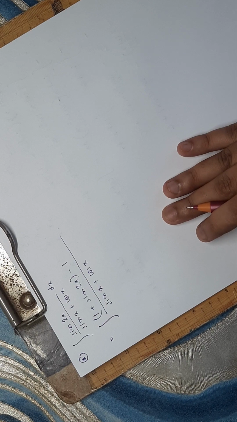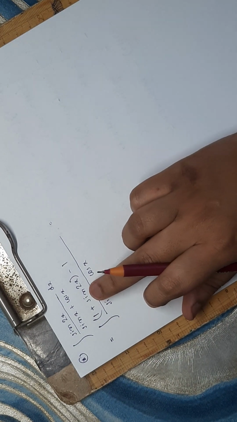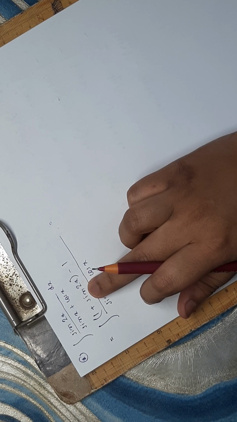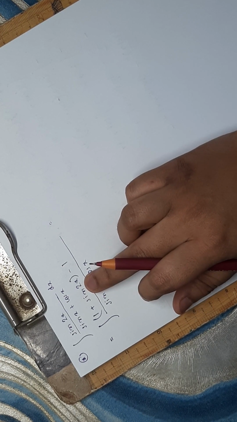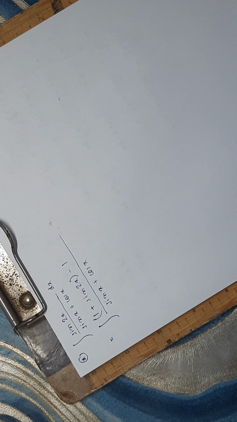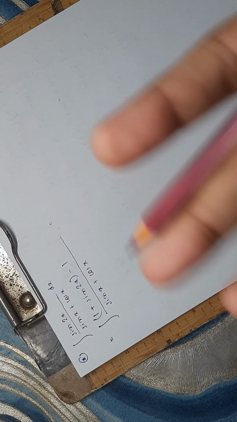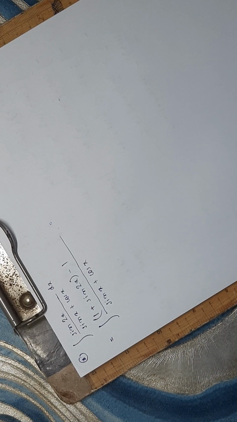Next, see carefully, can I write this sine 2x as 2 sine x cos x? Trigonometric multiple angles formula, 11th grade, we have already completed. Also, we can replace this 1 by sine squared x plus cos squared x. Already discussed this in many of the previous videos.